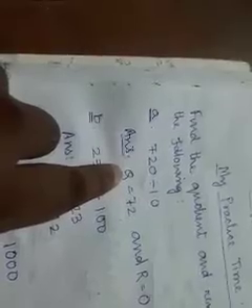Which is the digit at one place? It is 0. So 0 will become the remainder, and the rest, 72, will become the quotient. Here Q stands for quotient. Quotient means whatever answer we get after division.